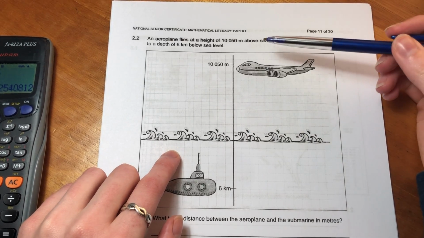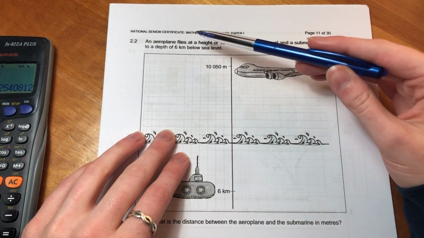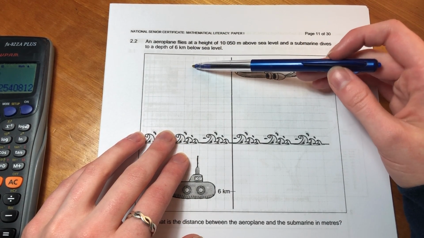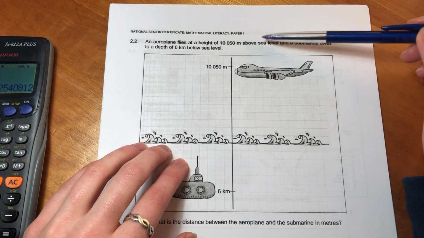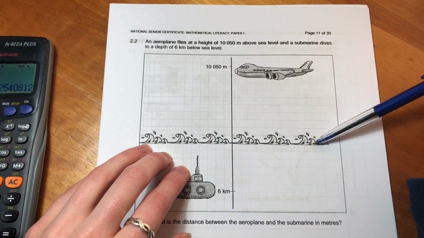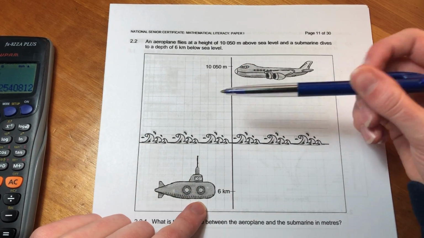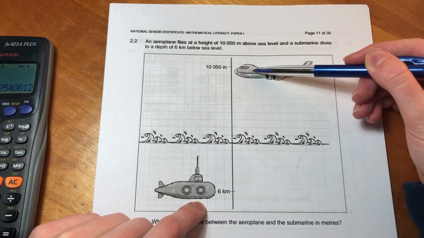Okay, let's look at 2.2. We're still on the airplane narrative with Leonard and Stephanie. It says an airplane flies at a height of 10,050 meters above sea level, and we see that in the picture. And a submarine dives to a depth of 6 kilometers below sea level. So this one is below, this one is above.